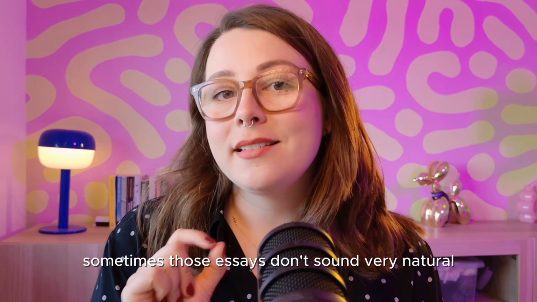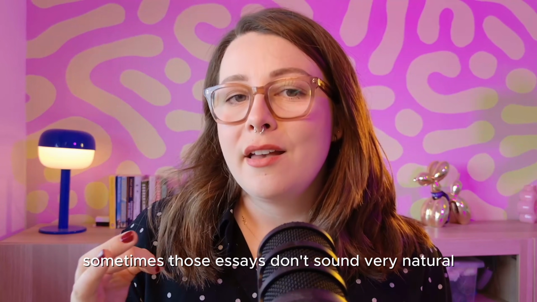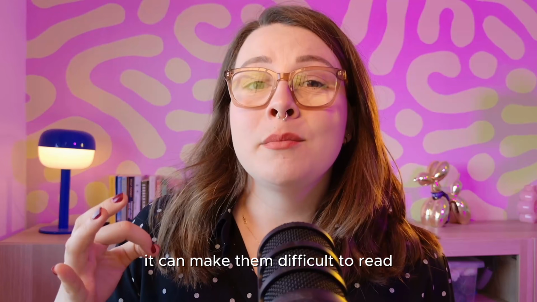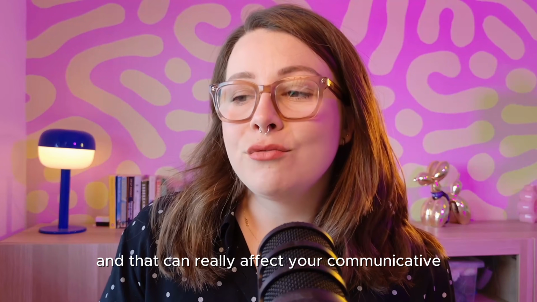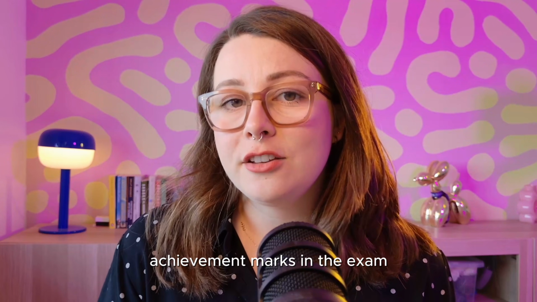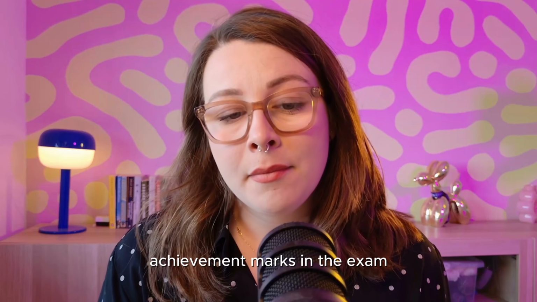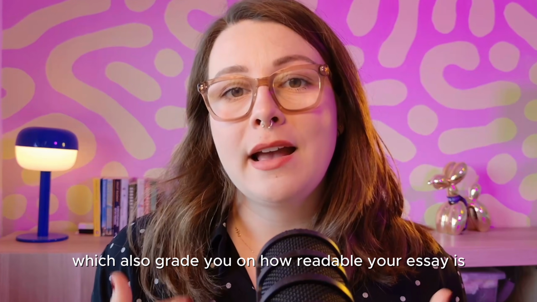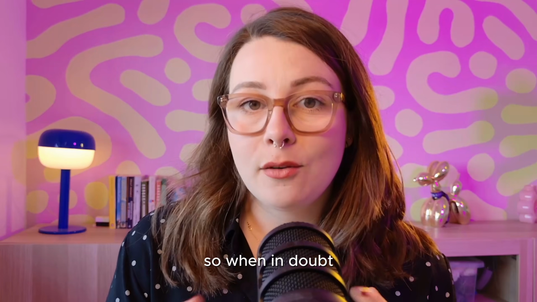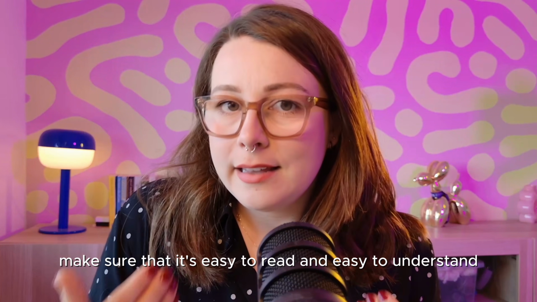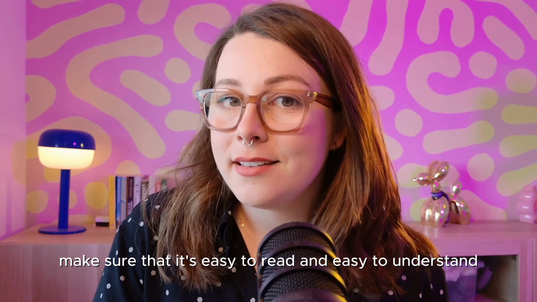The first thing is sometimes those essays don't sound very natural. It can make them difficult to read, and that can really affect your communicative achievement marks in the exam, which also grade you on how readable your essay is. So when in doubt, make sure that it's easy to read and easy to understand your essay.